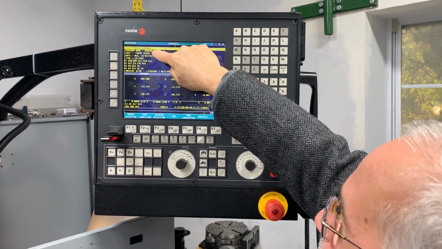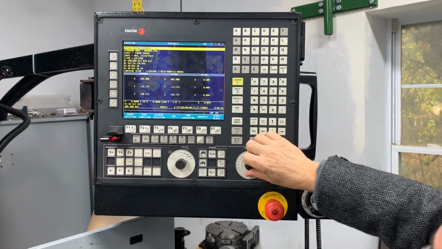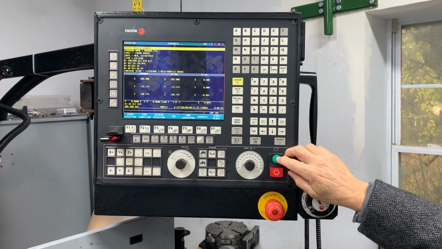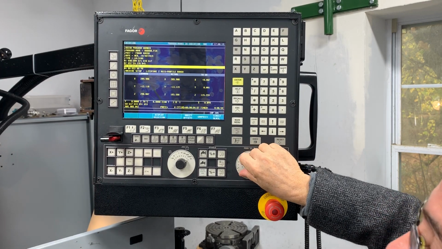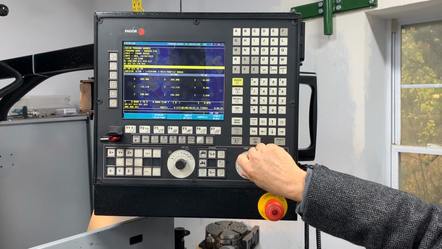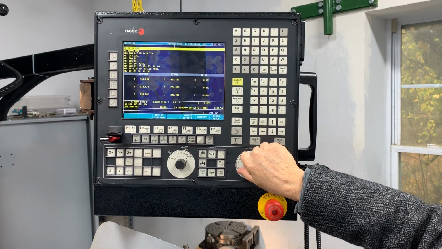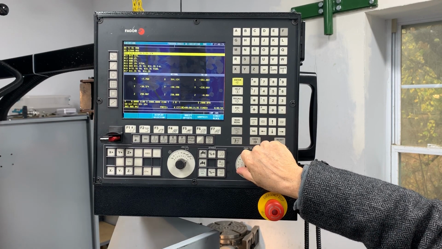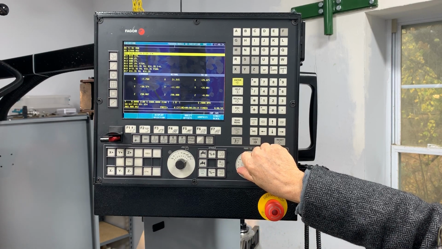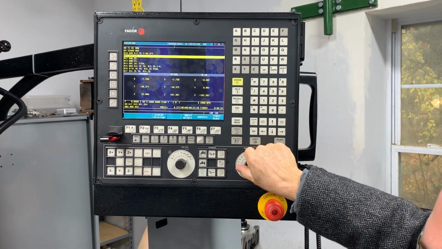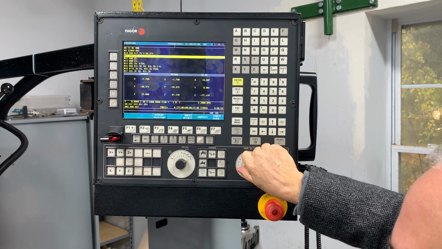So now we see the part of the program up on top and we see all our locations. I always bring my feed rate all the way down and I hit cycle start. So the machine is running, it's going to its home location. It's going to start the spindle. As the spindle starts to drop down to your part, start slowing it down so there's no accidents.